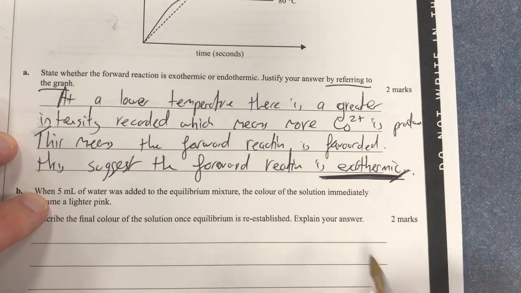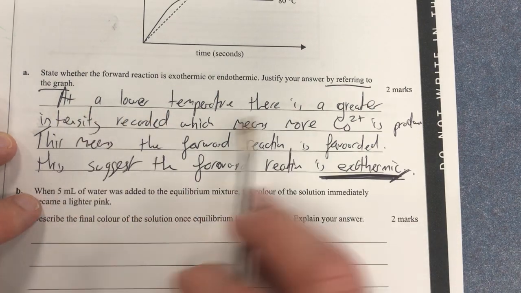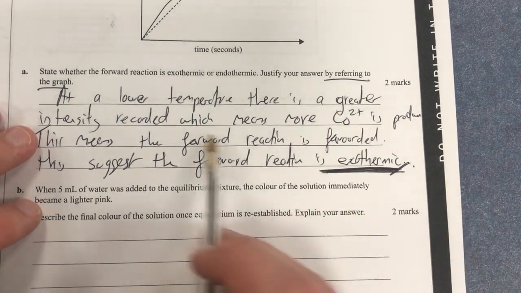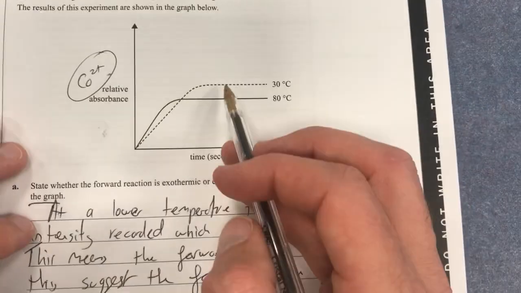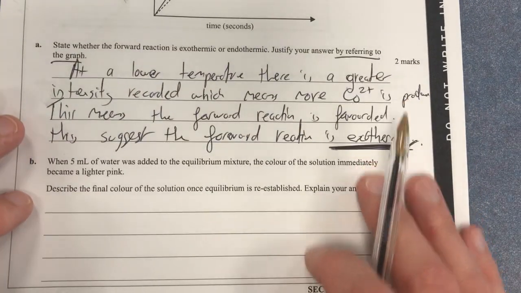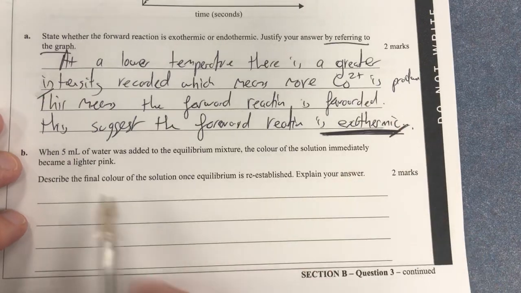Highlight the fact that I want them to look at that, and then know that the lower temperature, that's my explanation, which is fair enough. And I refer to the graph as well, stating what the graph is showing me, pretty much exactly what the graph actually says.